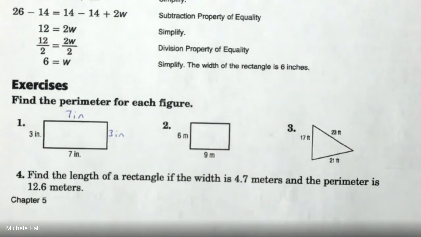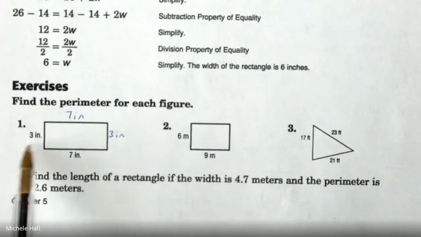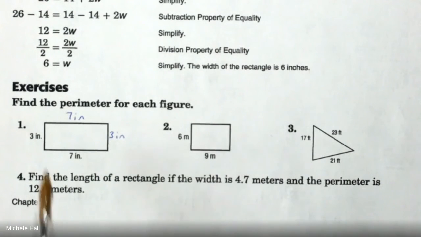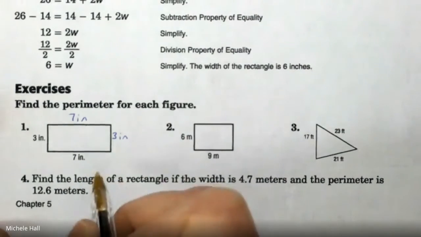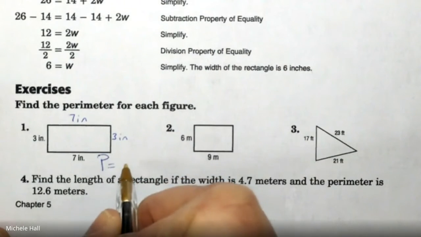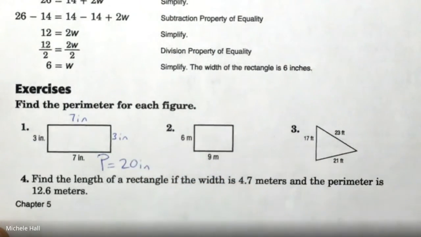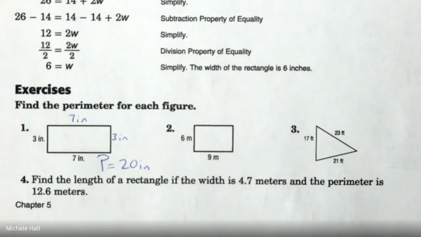And it's not going to be squared because you're not multiplying. You're just adding them up. So 7 plus 7 plus 3 plus 3, or I could say 10 plus 10. Remember, we always look for those compatible numbers. 7 plus 3 is 10. So 10 plus 10, the perimeter, P, is going to be 20 inches. That's it. You're not multiplying. X times X is X squared. But here we're just adding them up. So you just put inches. 7 inches plus 3 inches plus 7 inches plus 3 inches is 20 inches. Okay, finish the next 2.